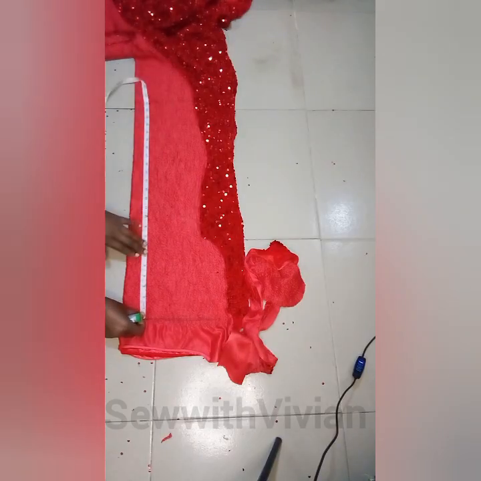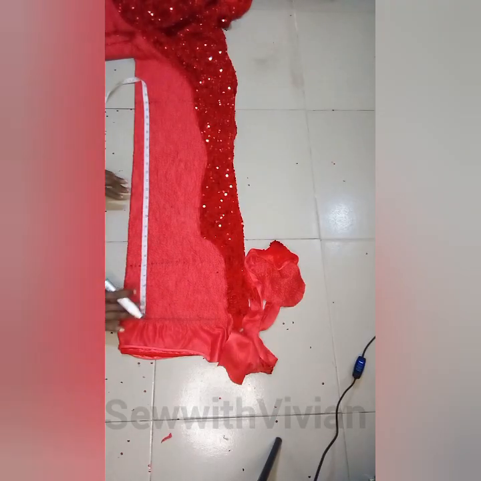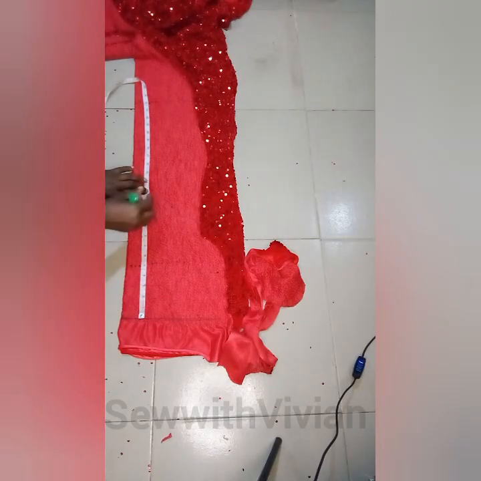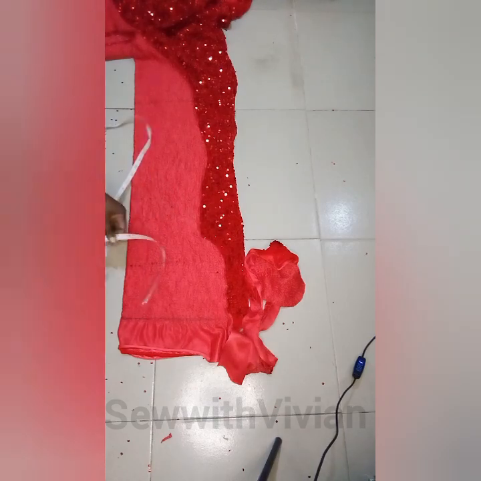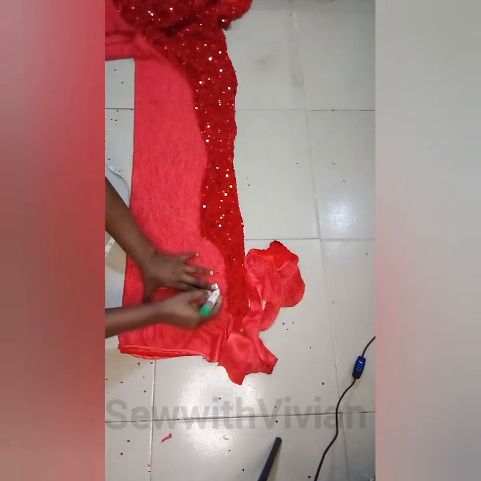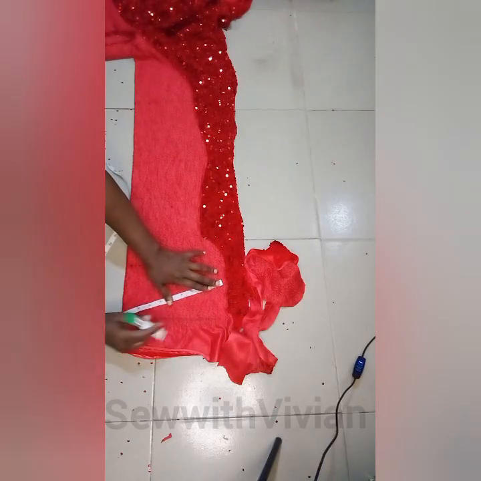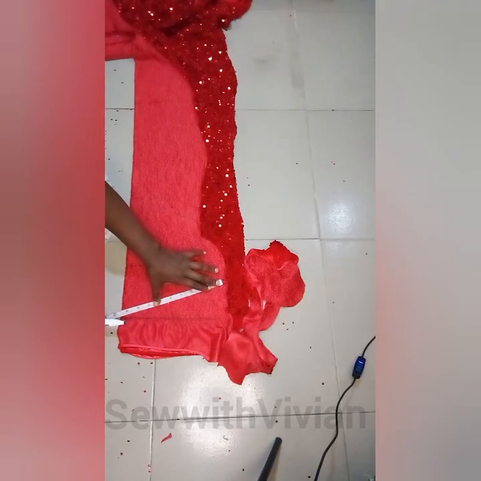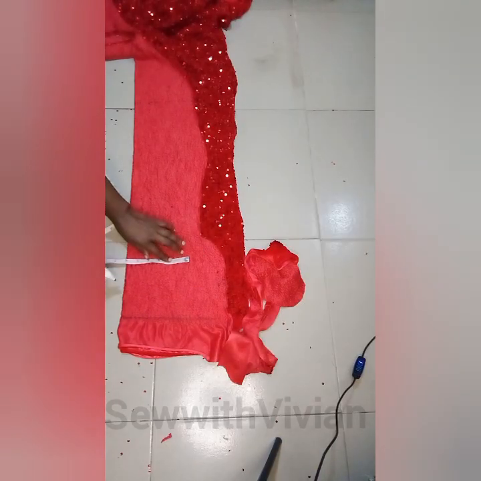So from the starting line here, okay, down to my bicep, I'll be marking 5 inches, okay. And from this starting line here, the shoulder line, down to my elbow is 12 inches, okay. So the armhole measurement I'm working with is 8 inches, okay. I'll be marking out 9 inches, 9.5 inches, okay. My round bicep is 12 inches divided by 2.